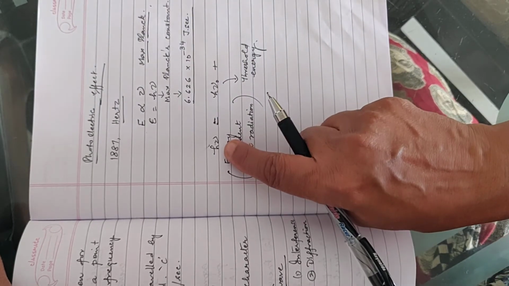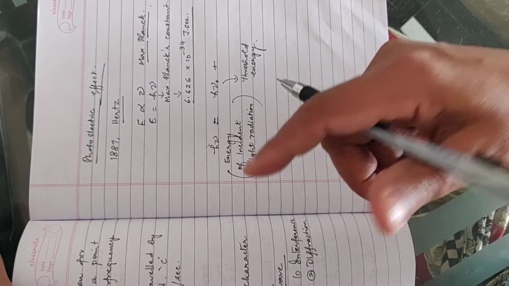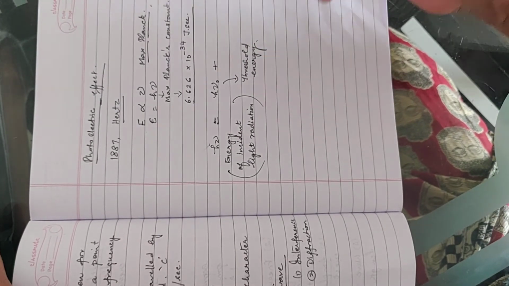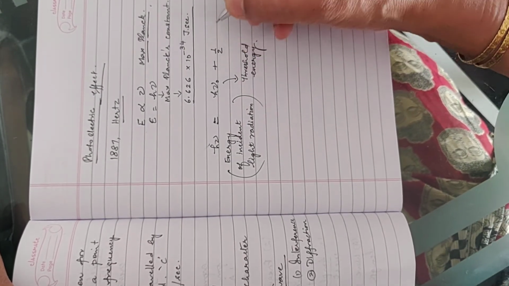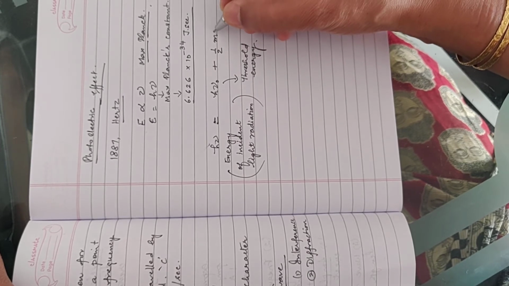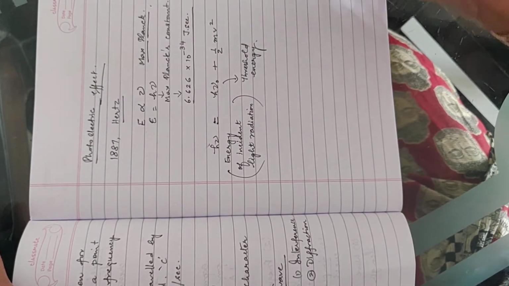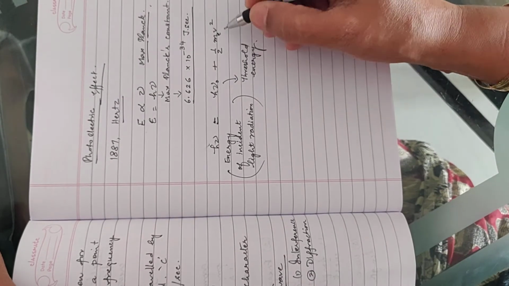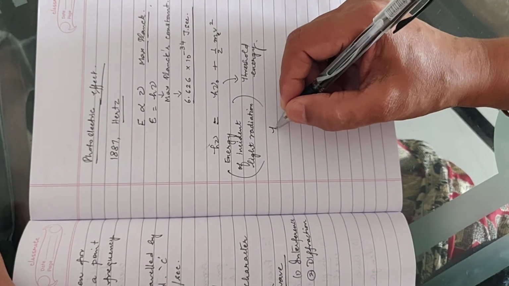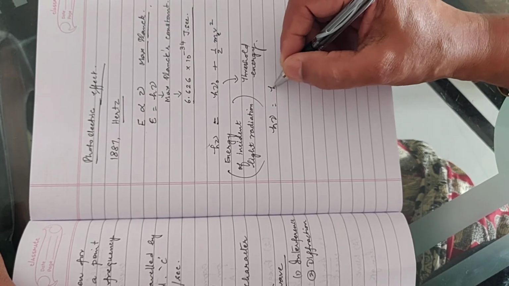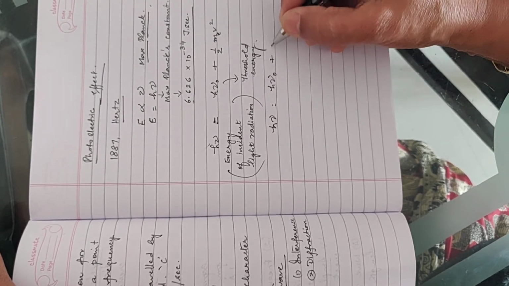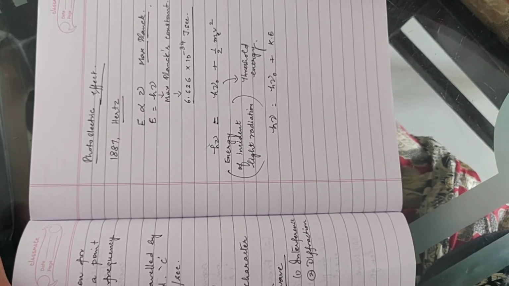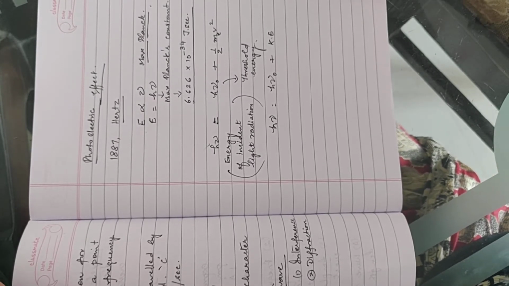And when this is in excess, what will happen? The excess energy of the incident radiation will come out in the form of kinetic energy. So it is equal to half m v square, m being the mass of the electron. This is nothing but kinetic energy, so you can say h nu is equal to h nu naught plus KE. You know very well that kinetic energy is equal to half m v square.